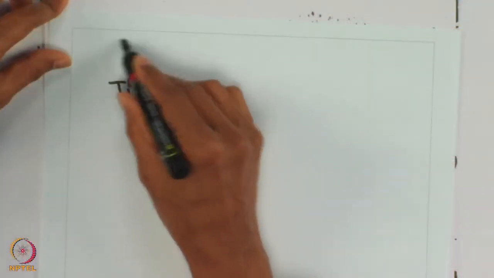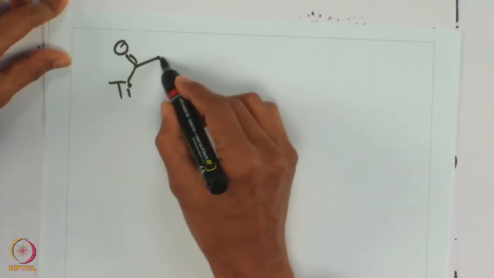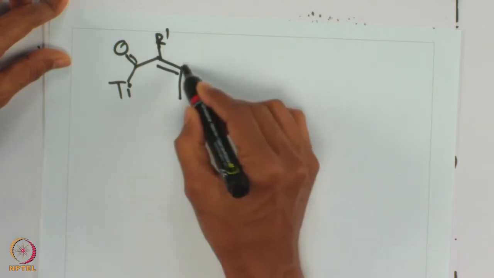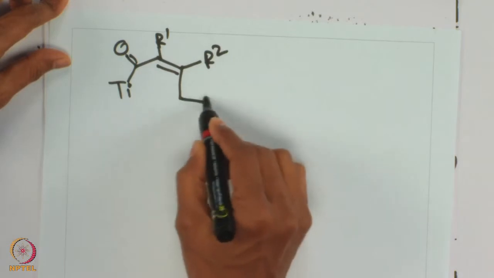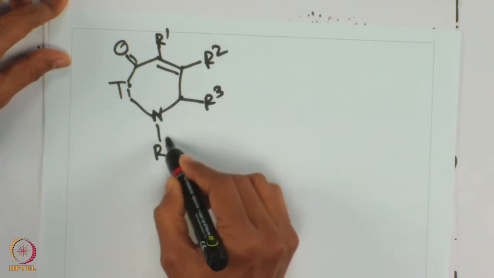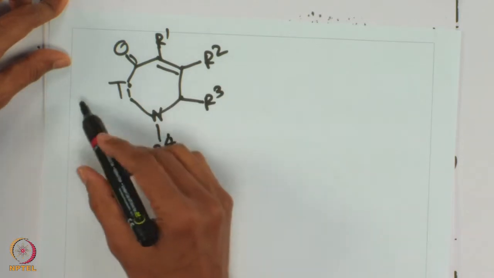Let us look at the pyrrole synthesis mechanism by utilizing this technique. So, overall from this 5-membered intermediate, we will have a 6-membered carbon monoxide containing species, where we will see that substituents are quite efficiently placed beautifully, R1, R2, R3 and R4.